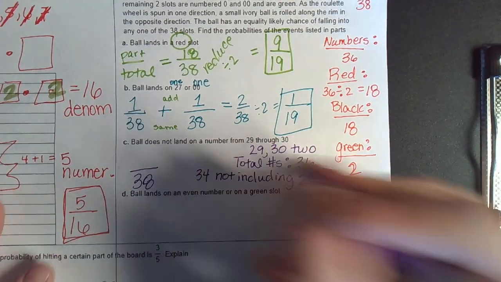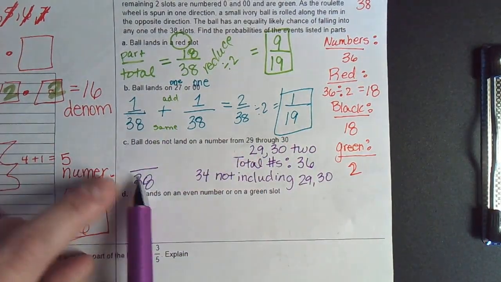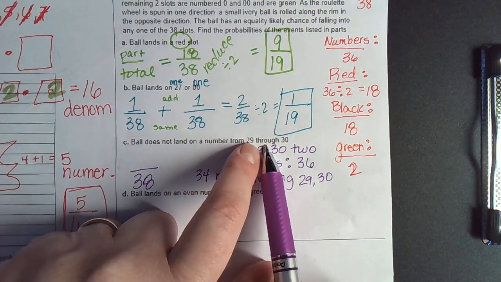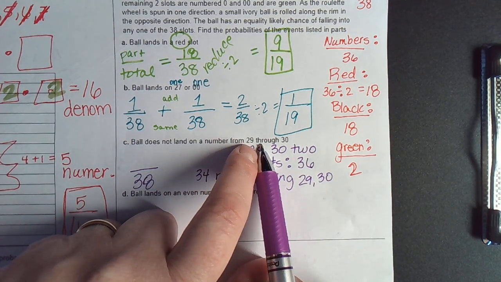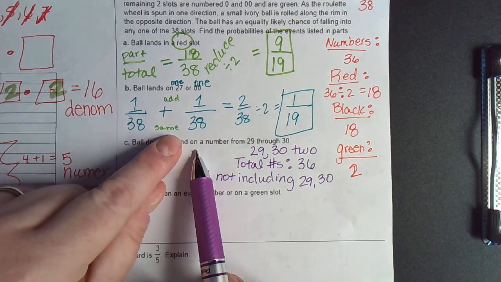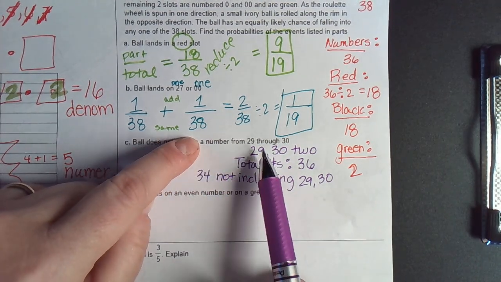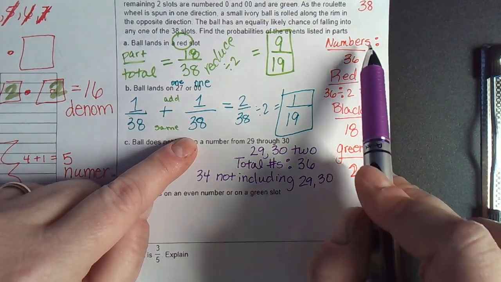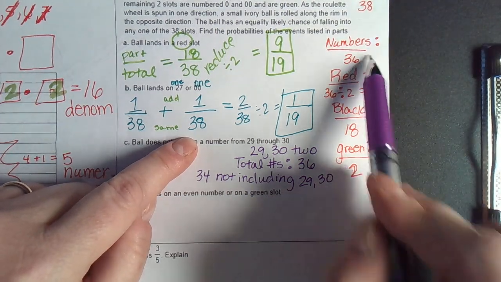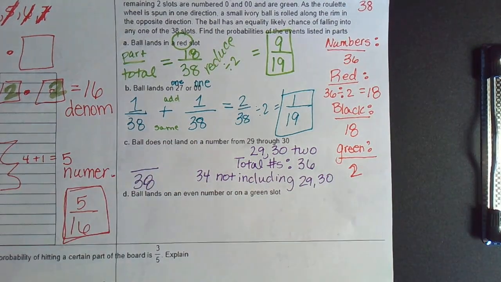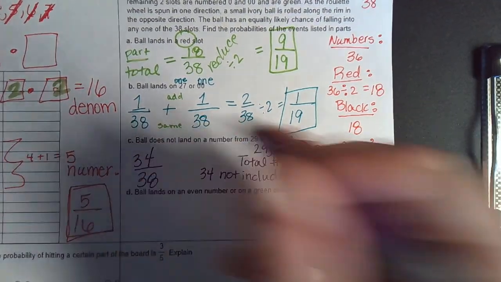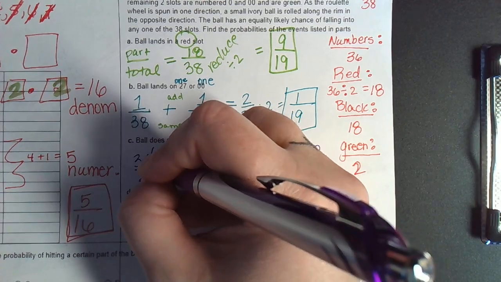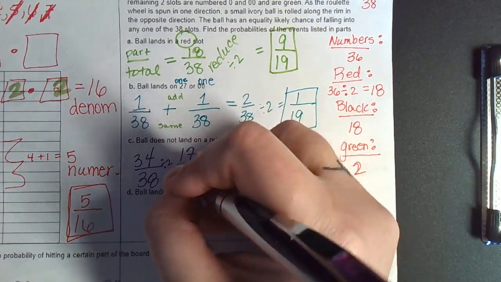Okay, now if you say not including that 29 and 30, how many are there? Just 34. So there's 38 total slots, but it's asking about how many times we land on something that's not 29 through 30, and it has to be a number. So 29 through 30, that's 2 numbers. There's 36 total numbers. If I don't include those 2, it's just 34. So my probability is 34 over 38. Then I think you can divide by 2 probably, and we should get 17 over 19.